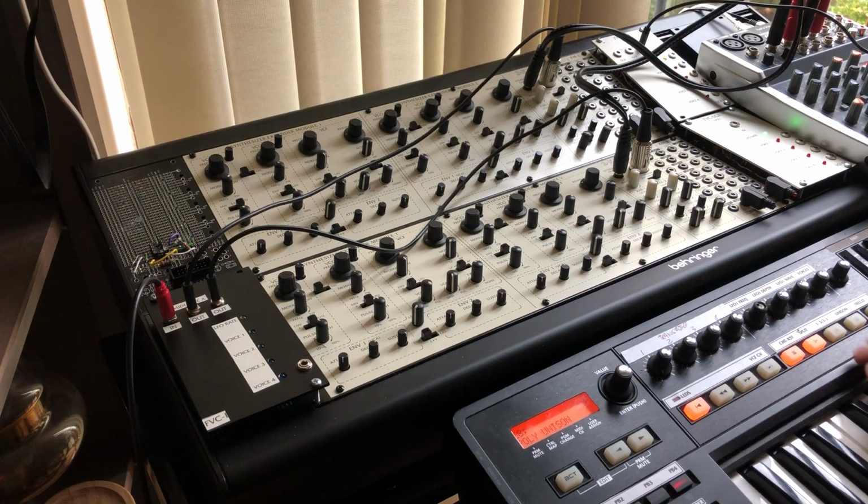To set the split point, you must be in split mode. So I'll set the split point a little bit lower.